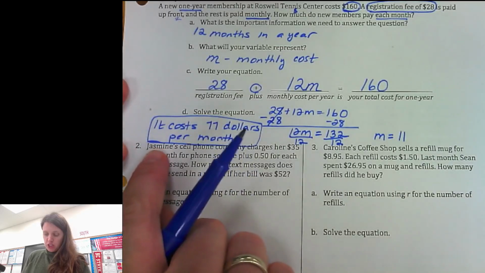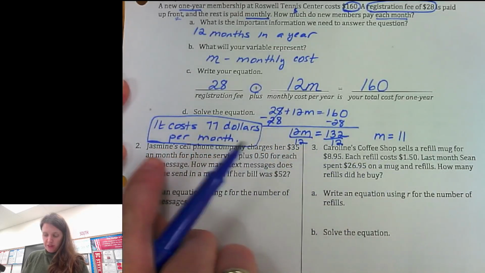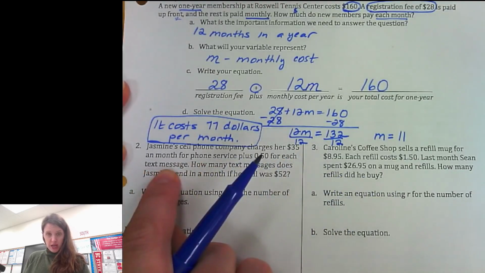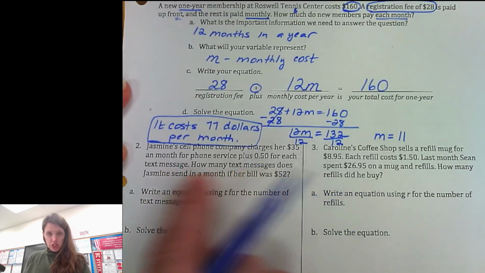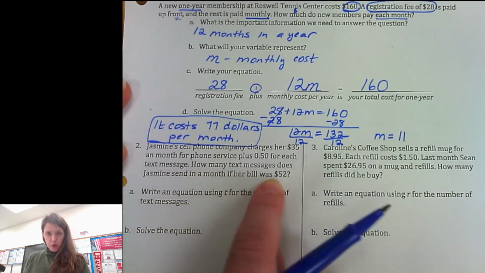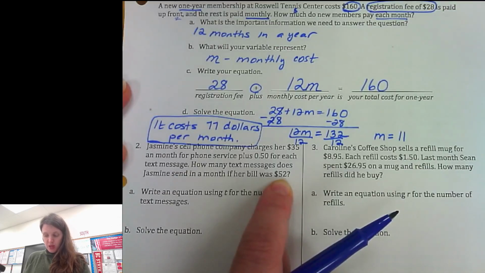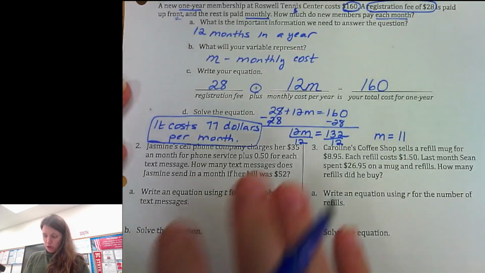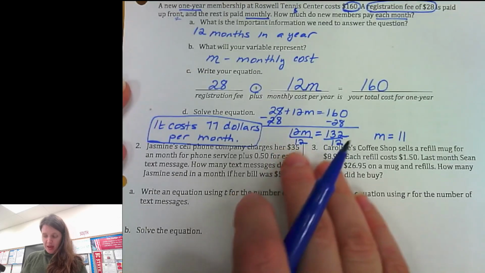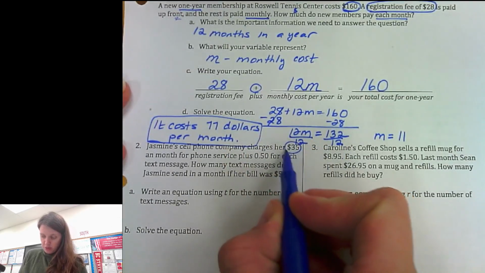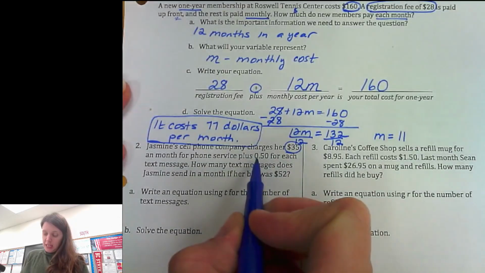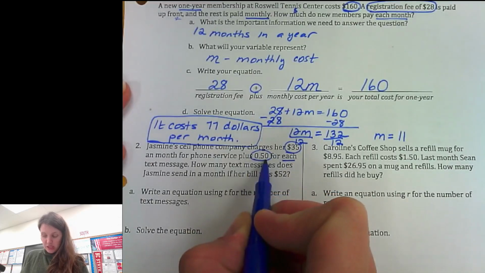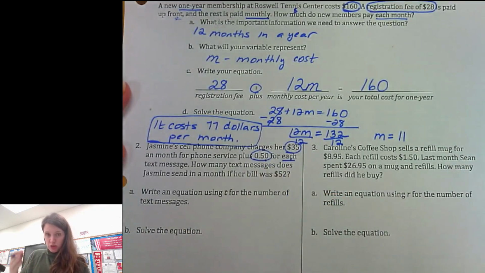Number 2 says Jasmine's cell phone company charges her $35 a month for phone service plus 50 cents for each text message. How many text messages does Jasmine send in a month if her bill was $52? So again, I'm going to be starting with some amount that I have to pay. So for example, at the beginning of the month, I need to pay $35. Charges me $35. Each text message, that word each is important, right? Because it's telling me that this number is changing.